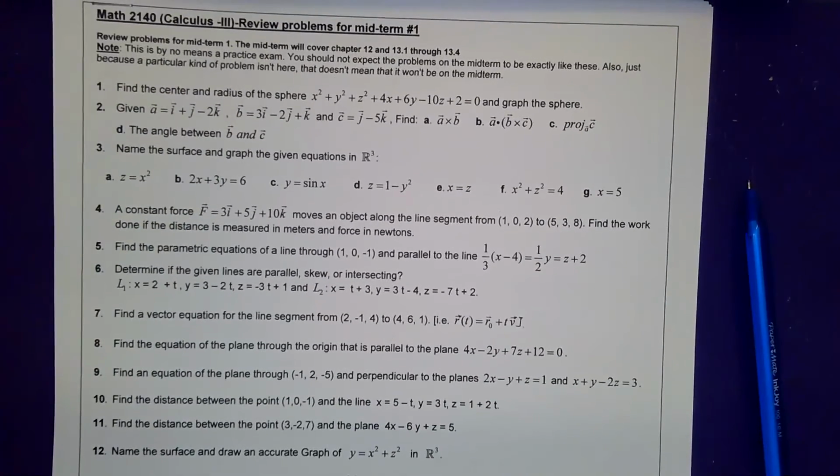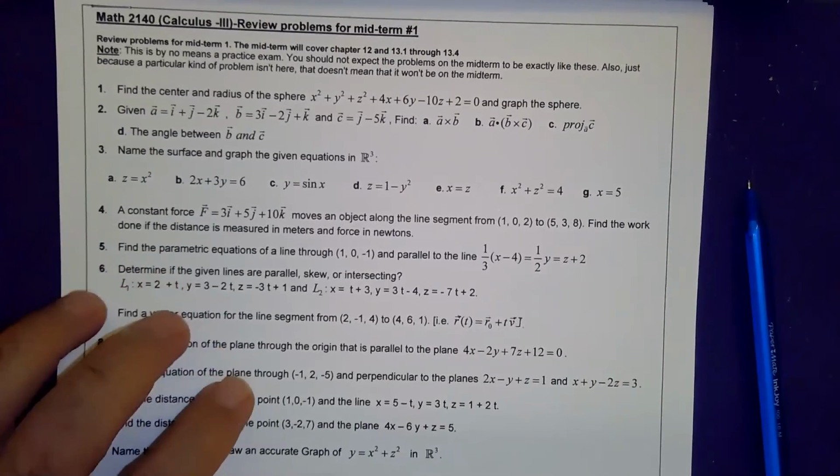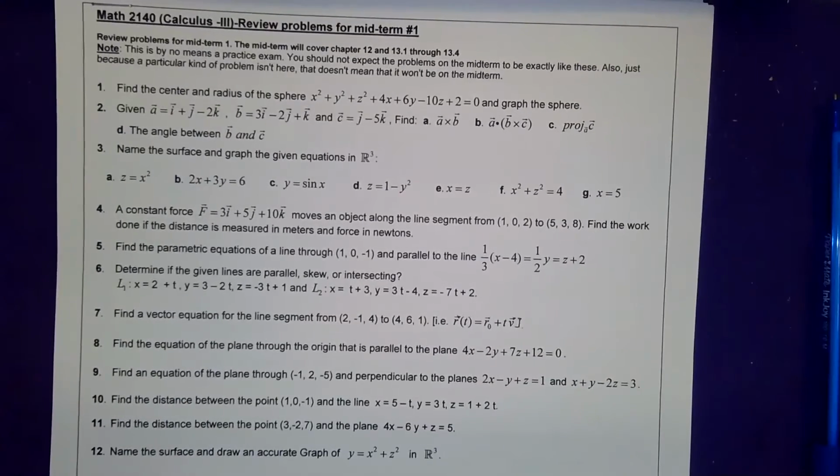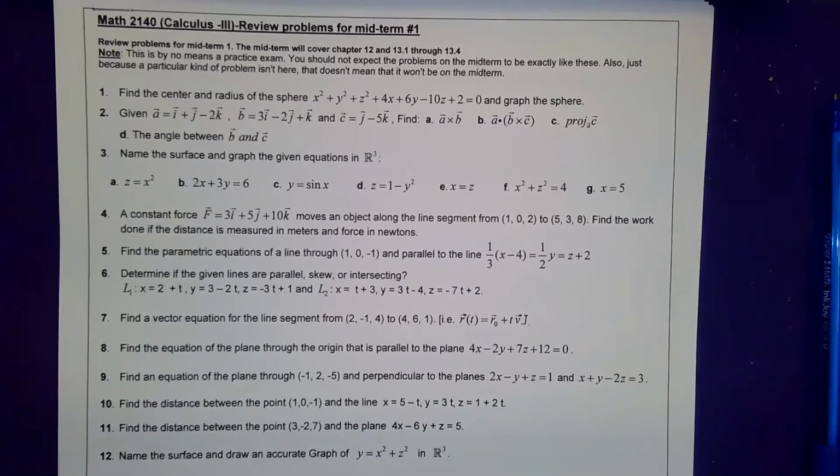The problems are kind of close to this, but not exactly the same. And there is one problem which you may or may not have seen, I don't know. But that one problem is decided by the department. So all the Math 2140 people are going to have that one common problem. We're going to compare our results and see how the class is performing. So I don't guarantee on that one.